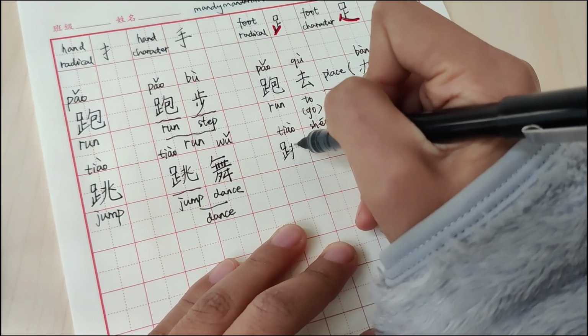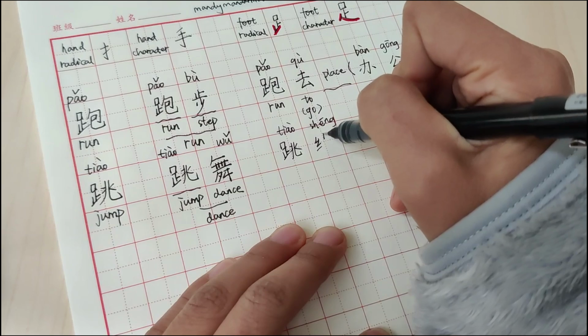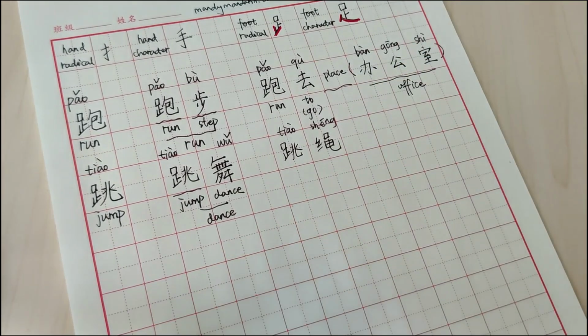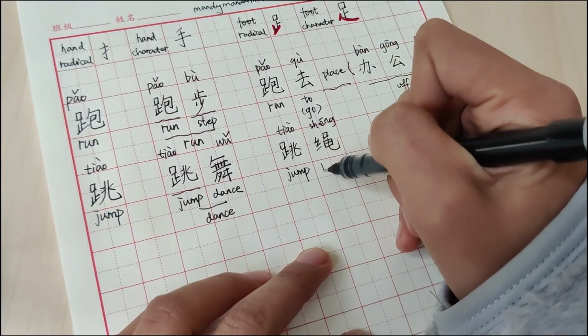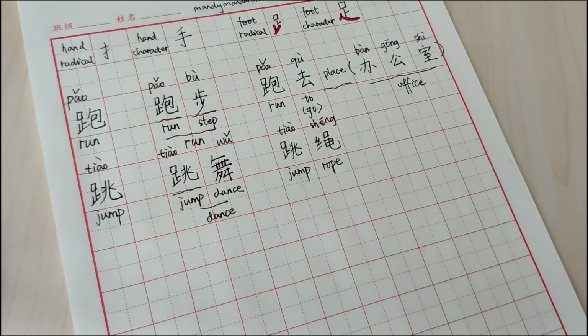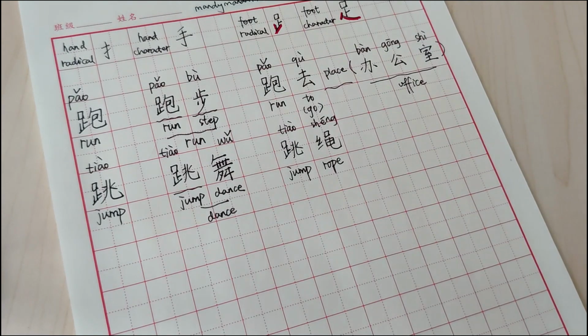We have the 跳 over here, and 绳. Right. 跳 is to jump, 绳 is rope. So 跳绳 is to jump the rope, or rope jumping. Yeah, kind of like this.